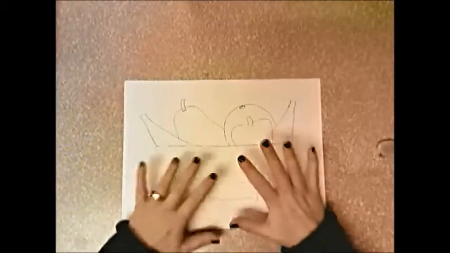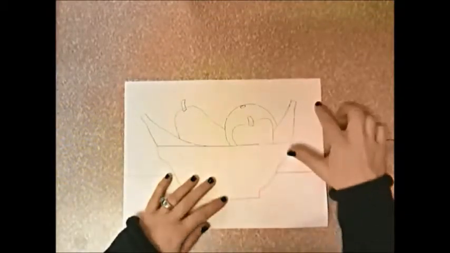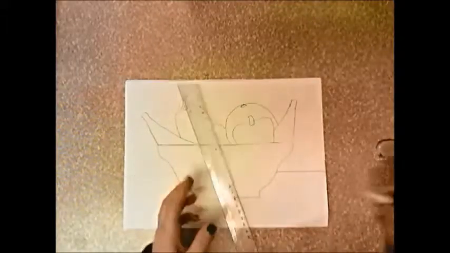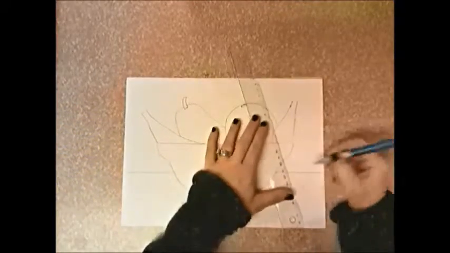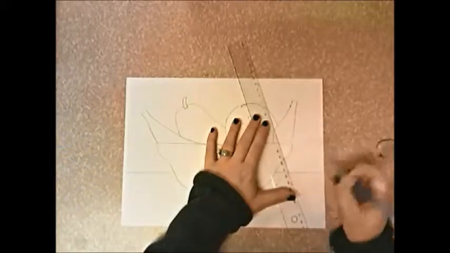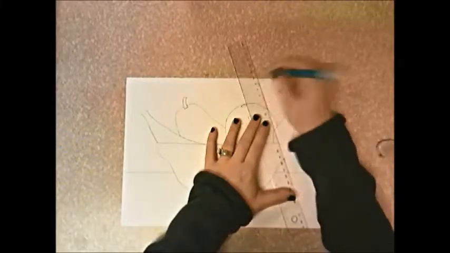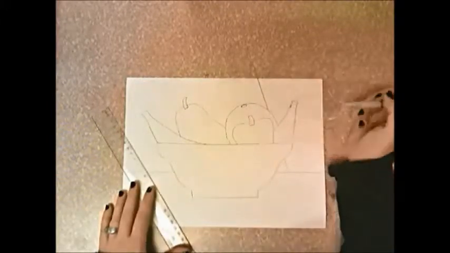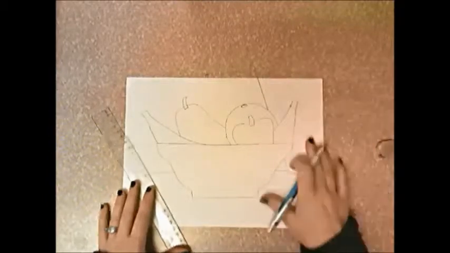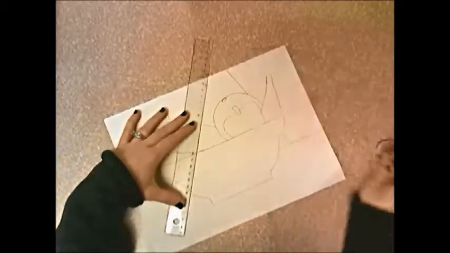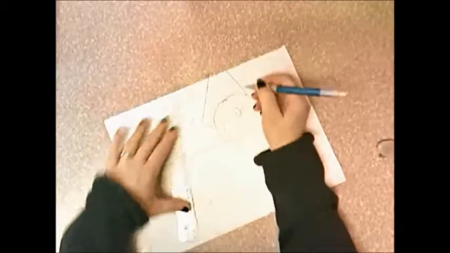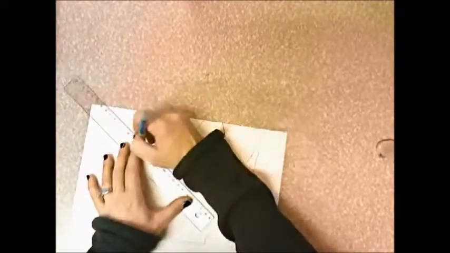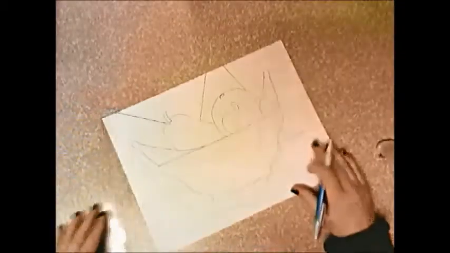So then the next thing that you're going to focus on is breaking up this background space into some different areas. So use your ruler and just draw a line from the table line up to the top of your paper. And I don't draw through the fruit because that would be silly. I just have to erase that line. So I'm just going to lay my ruler down and draw some lines that break up the space. And that's probably enough. 4 spaces is plenty.